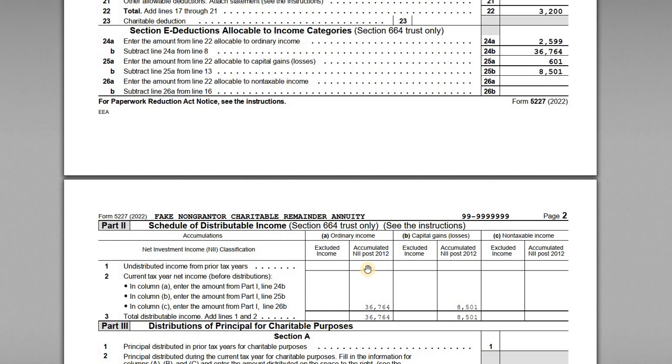Right, so that's that pesky 3.8 NIT tax that individuals and certain trusts have to pay. And so if you have income or undistributed income from 2012 and prior, it can go in this excluded income column. So let's say this trust was 15 years old and we had some undistributed income here. If you make a distribution from this bucket, it's going to be investment income to the beneficiary, but it's not subject to NIT.